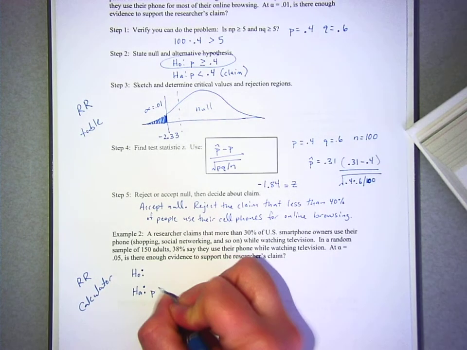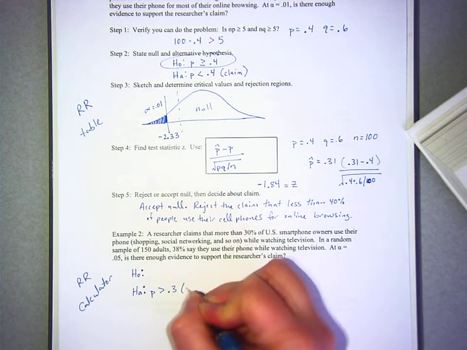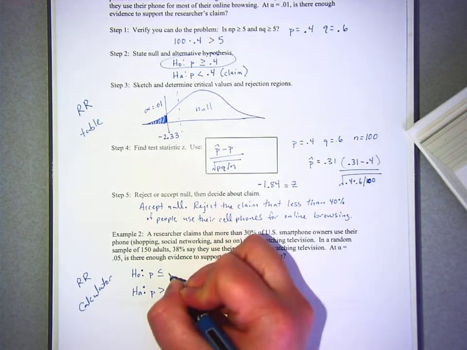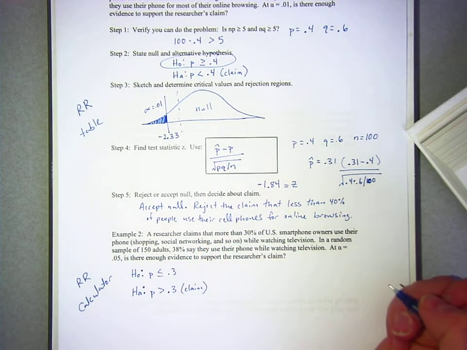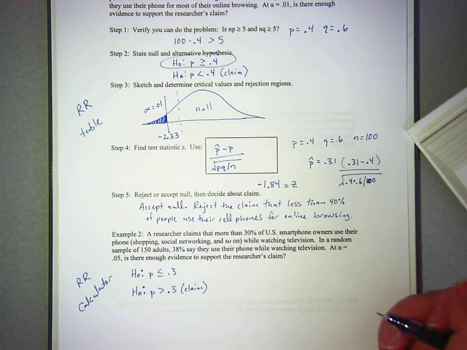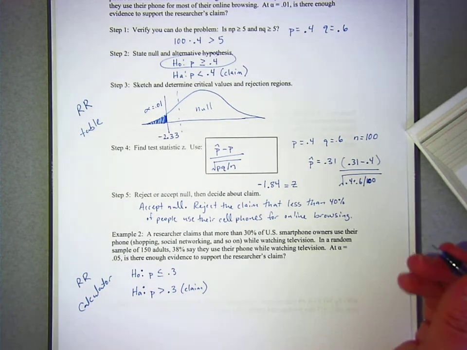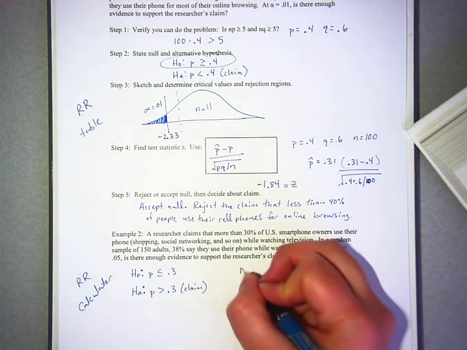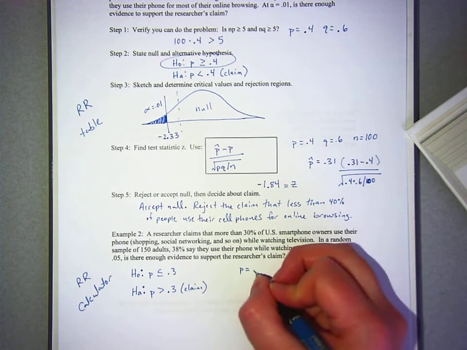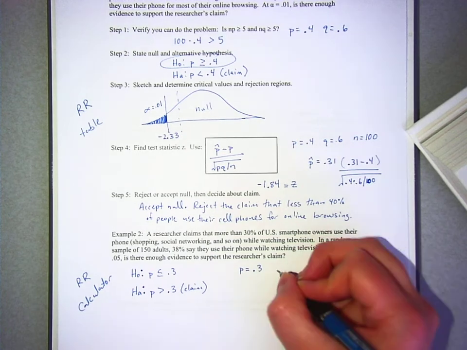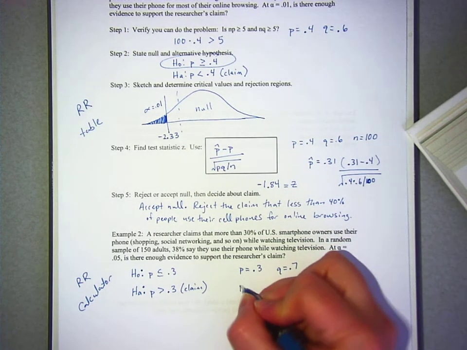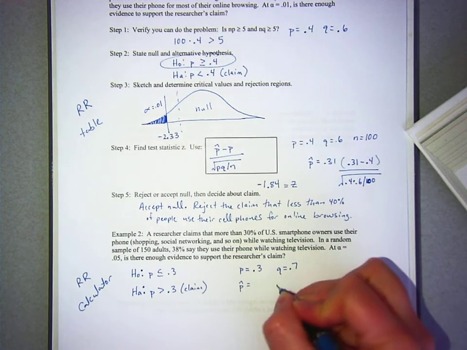Right, p is greater than 0.3, that's the claim. Opposite is p is less than or equal to 0.3. Okay, so I'm going to write down really quick a lot of stuff that we need to put in our calculator. Then we're going to use our calculator to solve this for us. What's p hat and n in this problem?